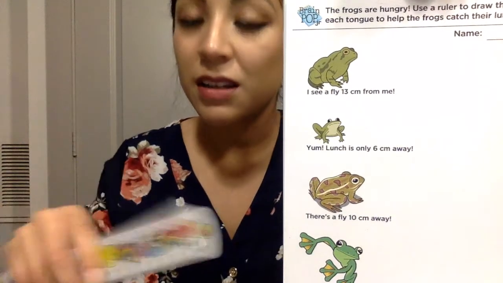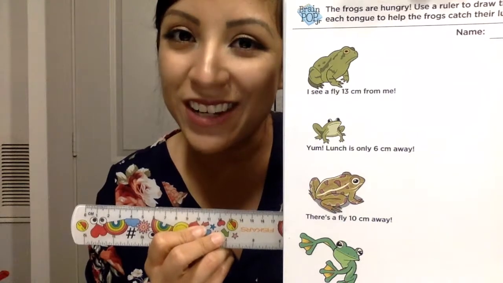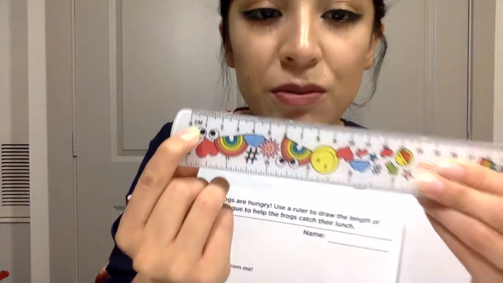Yes, first of all, we make sure that we're in centimeters and not inches. But on our ruler, we make sure that we start measuring at the 0. When you're at the 0, you get the most accurate measurement. So you'll line it up at the edge of the frog.